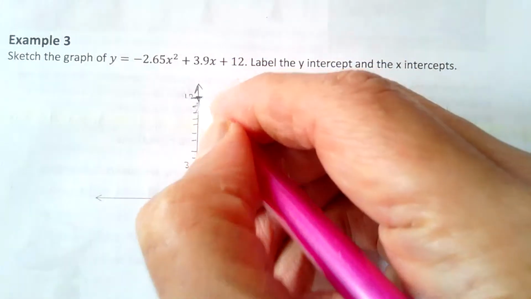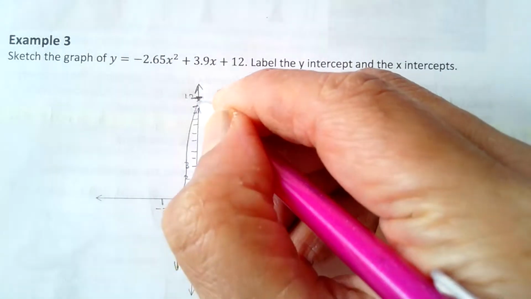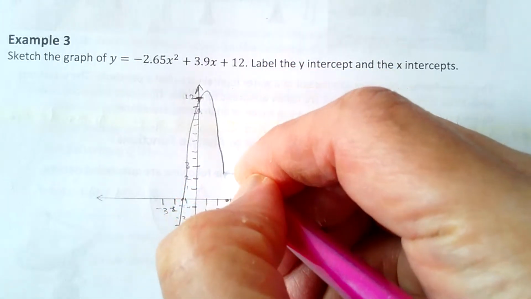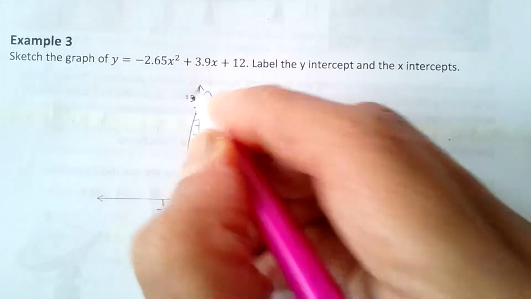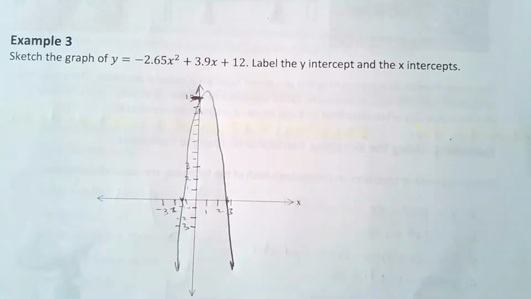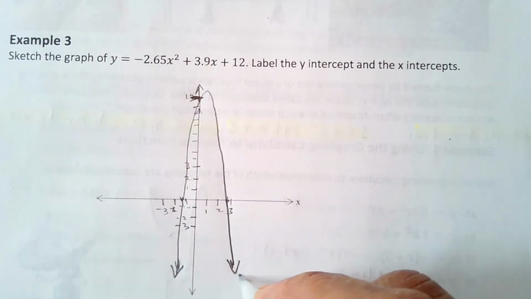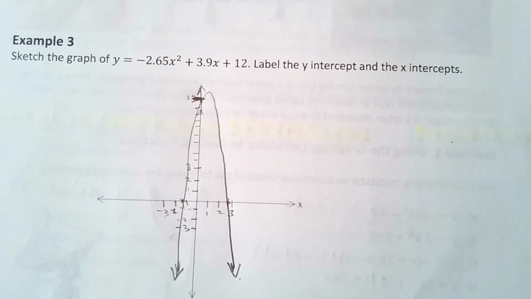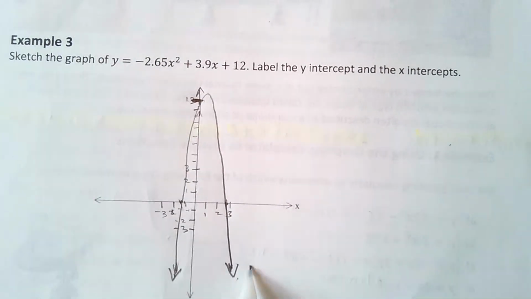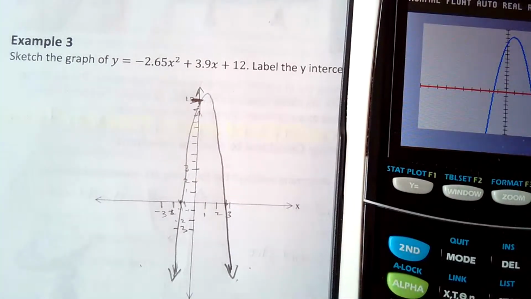So I need to find these intercepts. Notice I am using the arrowhead here. It indicates that the graph has no restriction. It's going down to negative infinity. It's in quadrant 4 and quadrant 3. So let's find the intercepts first, the x-intercepts.